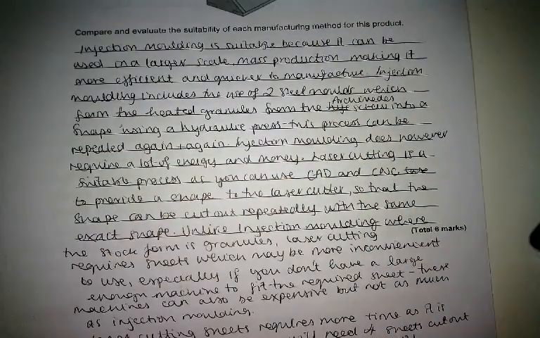So we're looking again, including detailed analysis, and compares the two processes in detail with reference to factors such as ease of manufacture and use of materials. The response provides detailed evaluation of the suitability of each process to fabricate the acrylic part.